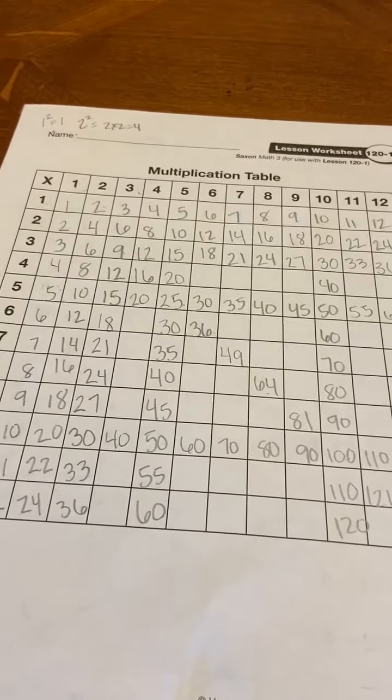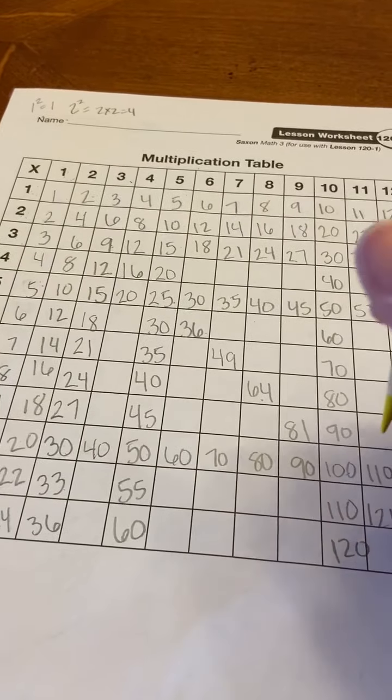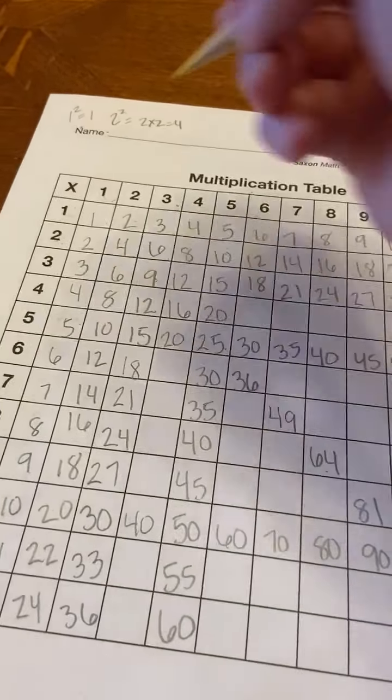Okay, so now I want you to get out a yellow crayon or a yellow colored pencil, and we're going to color those perfect squares.